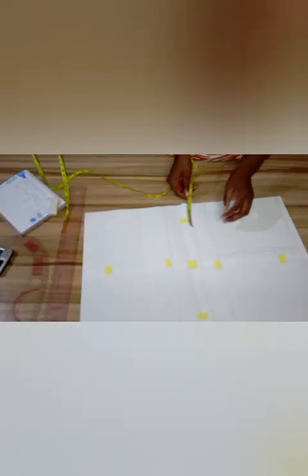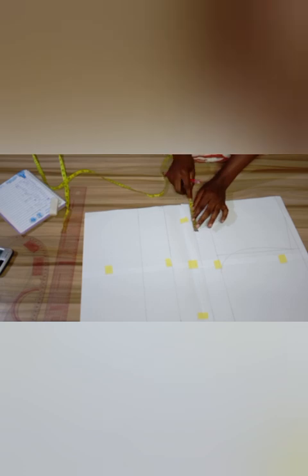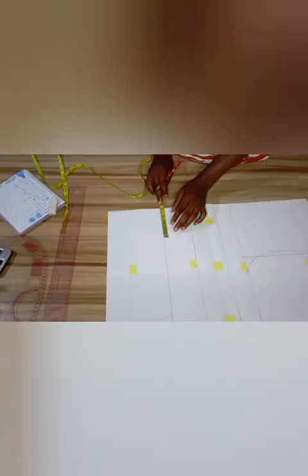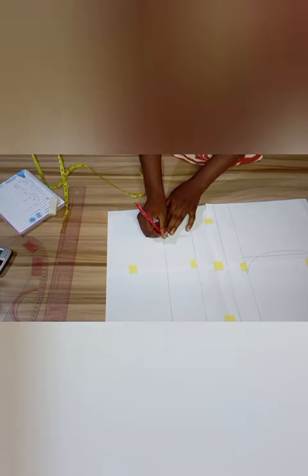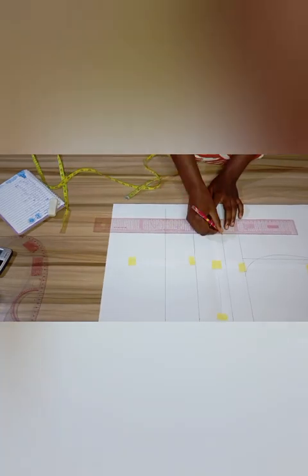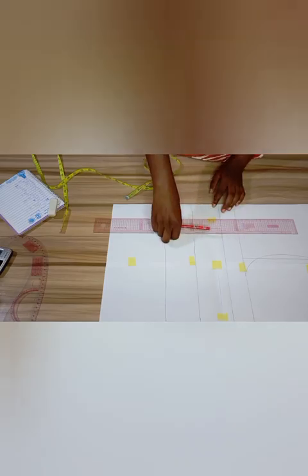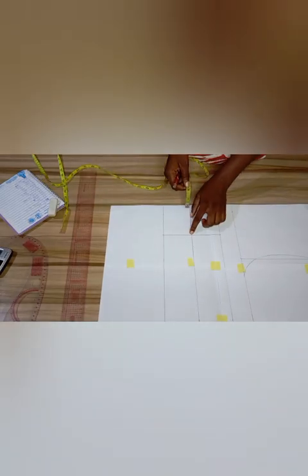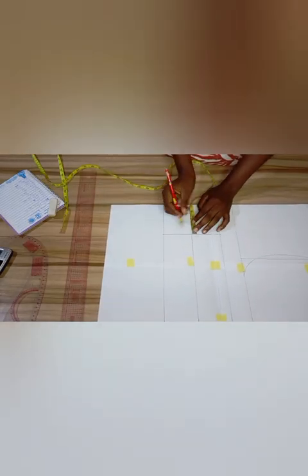So after doing that, the next thing we're going to be doing is to take our nipple to nipple. My client's nipple to nipple is 8, so 8 divided by 2 is 4. So I went in on the chest line by 4, and then I went to the waistline. I also went in by 4 inches, and then I'll connect it with the straight ruler. So we're going to get our dart.